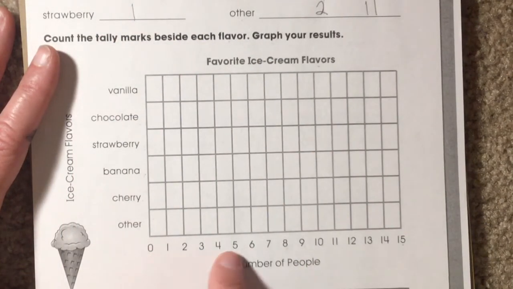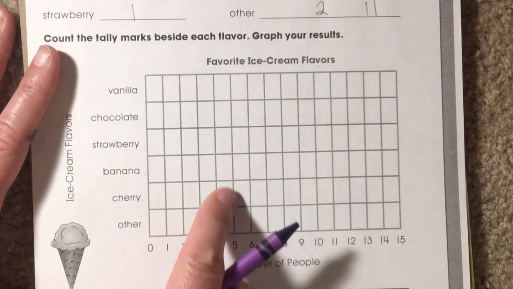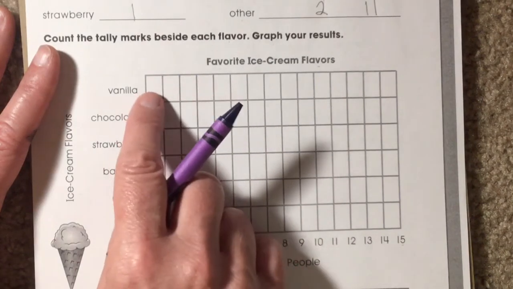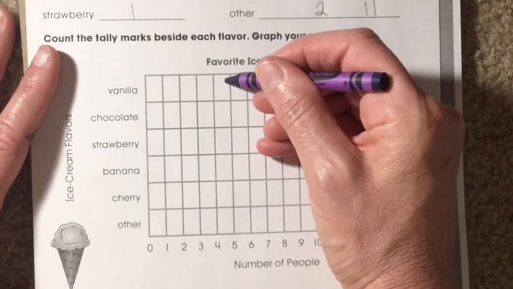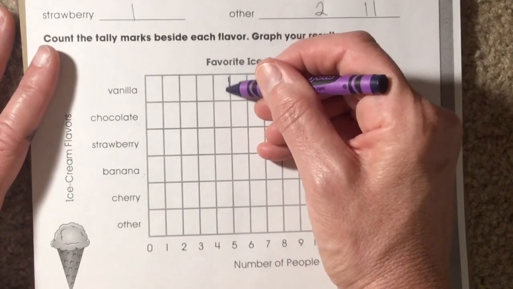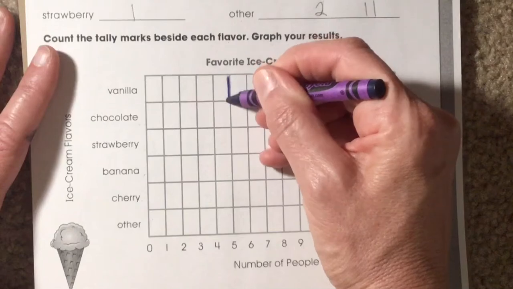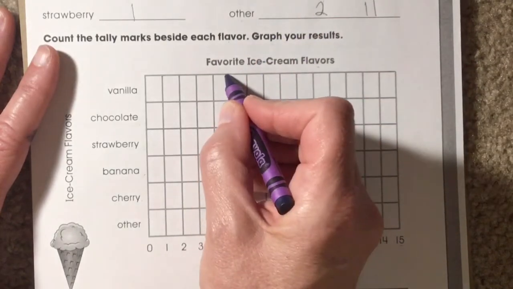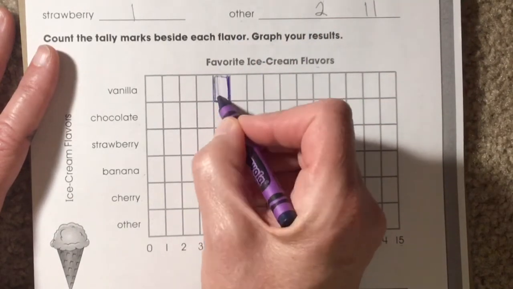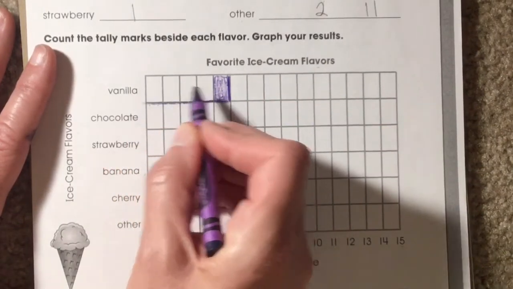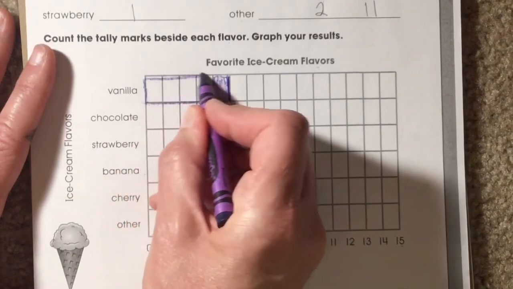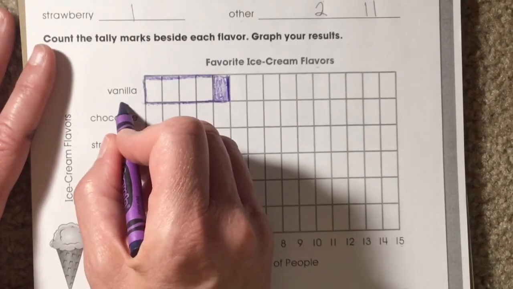So I go down here to the number of people and I find the 5. Okay, I follow that line up to the row of vanilla and I make a line there. Okay, and I color in that box and all the boxes behind it next to the word vanilla.